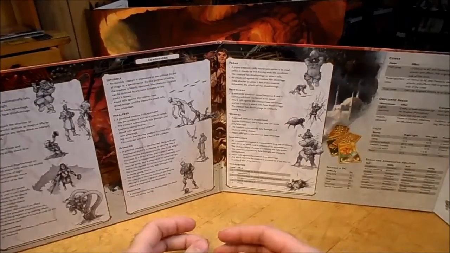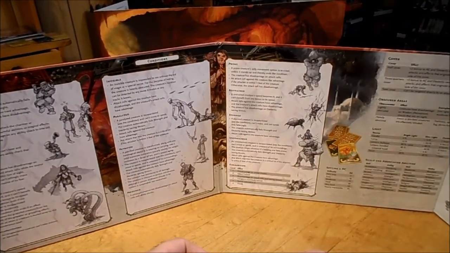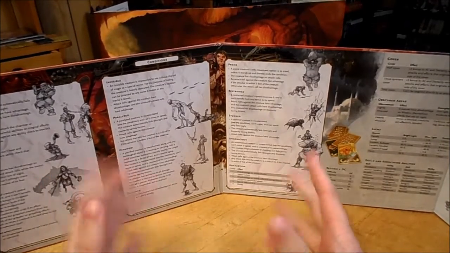Alright, so as for my final thoughts on the screen itself, I like the screen. I like the artwork on the inside. It's nice to see some full color art on the inside. It makes it look a little nicer than a lot of them, which tend to be black and white. The 4th edition ones had some colors on the inside, but it was just for the colored bars as well as some of the headers, but I like what's in here.